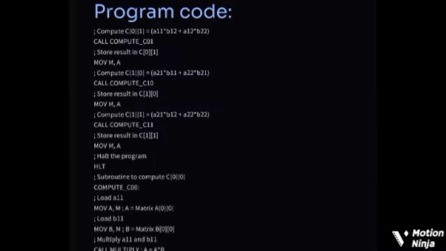So far we have looked at our initialization and declaration. Now let's come to the major part of the program. You can see this program. These commands describe the operation that will be performed for each element of the resulting matrix C.